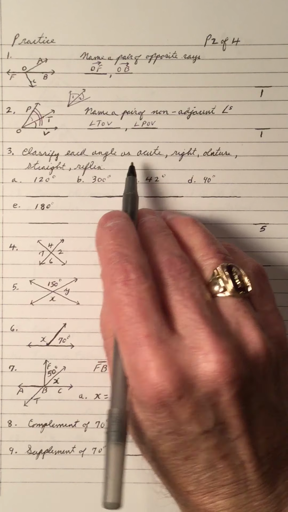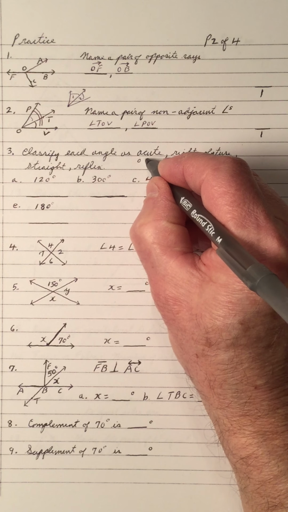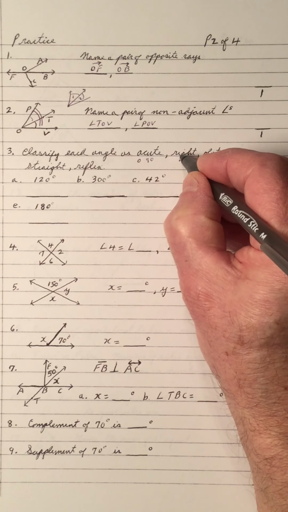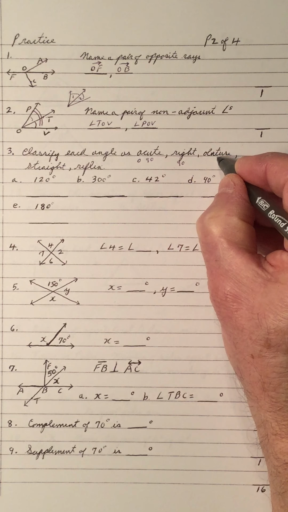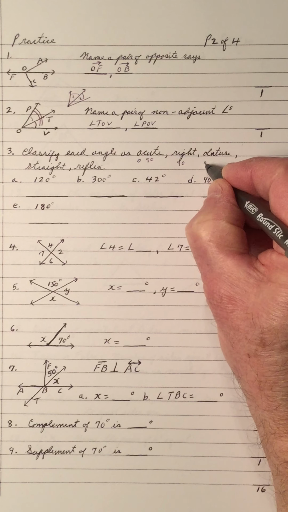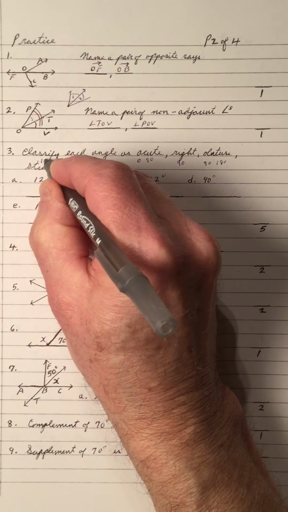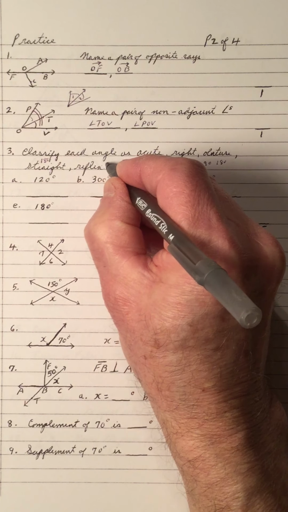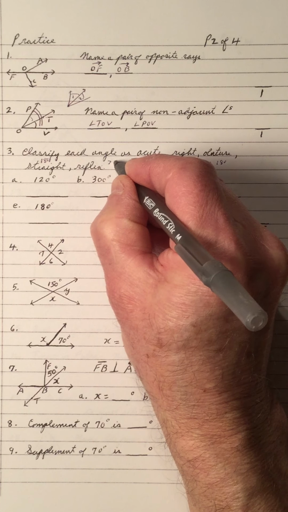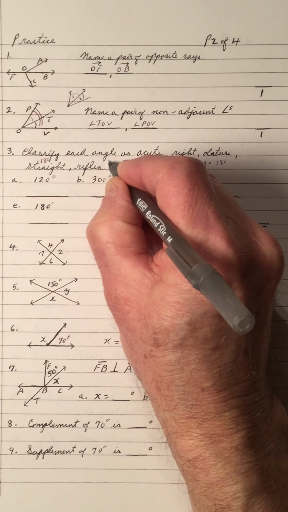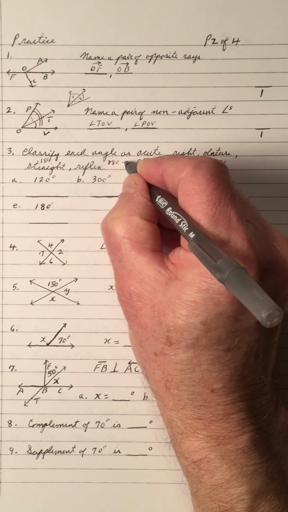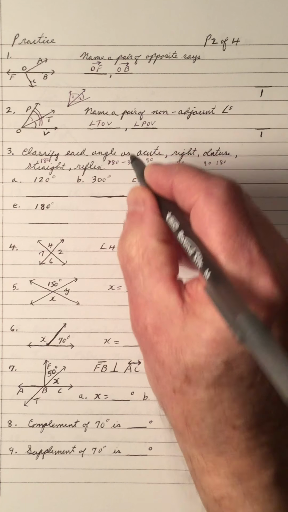Classify each angle as acute. Acute means between 0 and 90. Right angle is 90 degrees. Obtuse is between 90 and 180. A straight angle is 180 degrees, and a reflex angle is between 180 and 360.